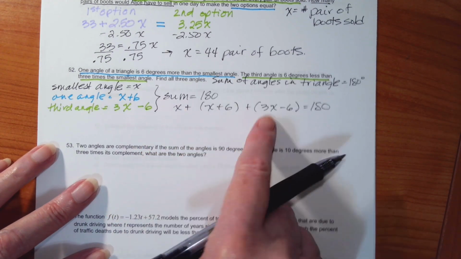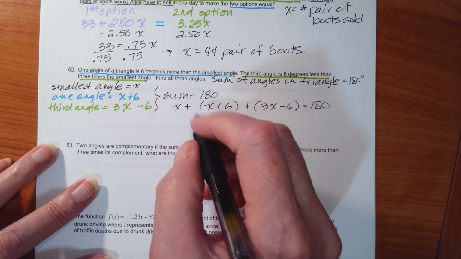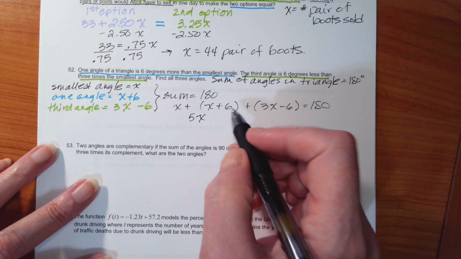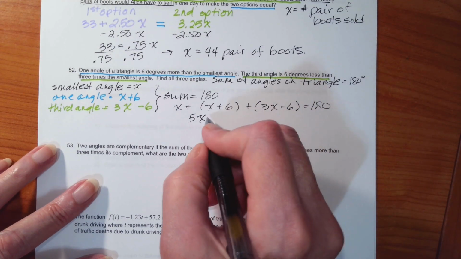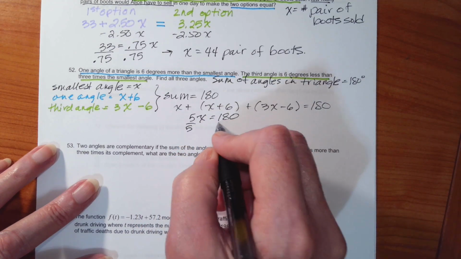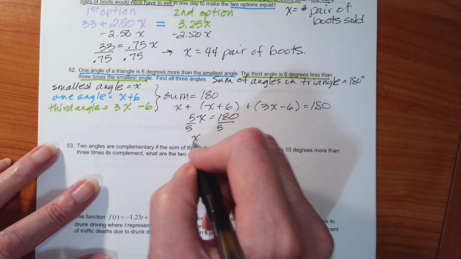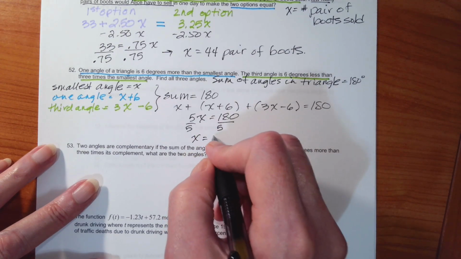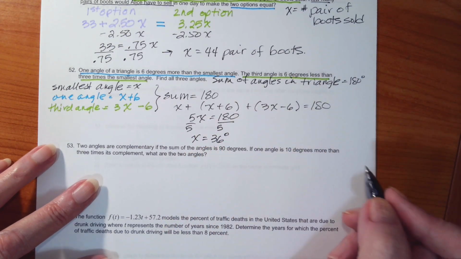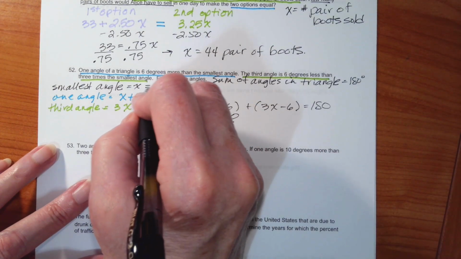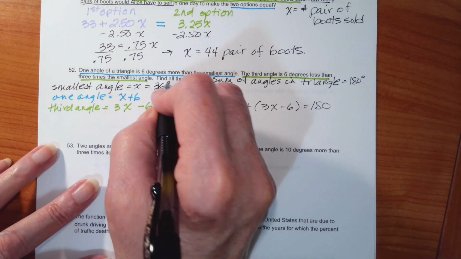So I have 1, 2, 5 x's, and 6 minus 6 cancels out, equals 180. When I divide by 5, I get x is equal to 36 degrees. So the smallest angle equals 36 degrees.